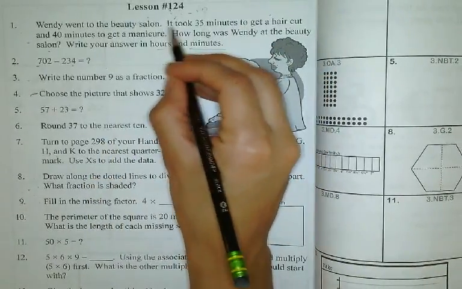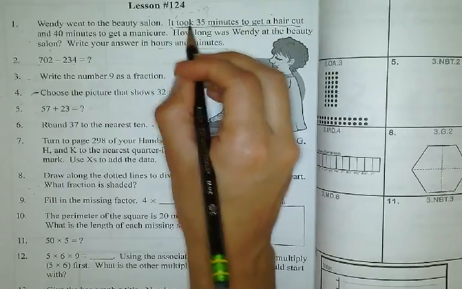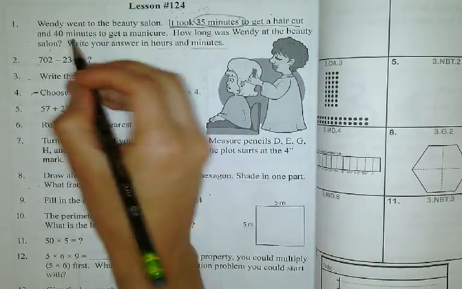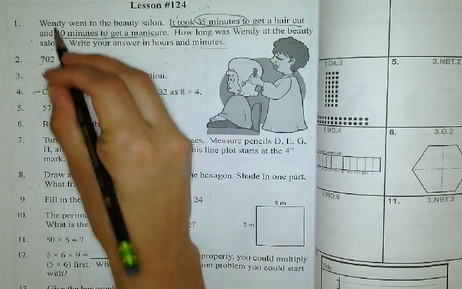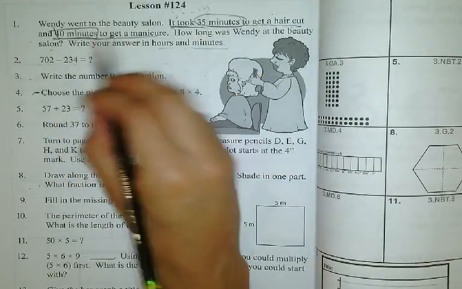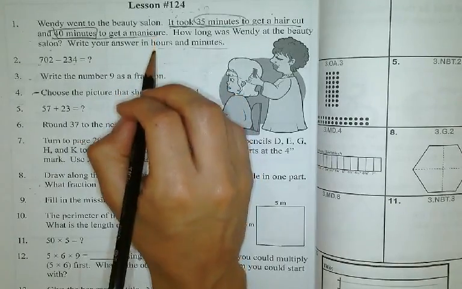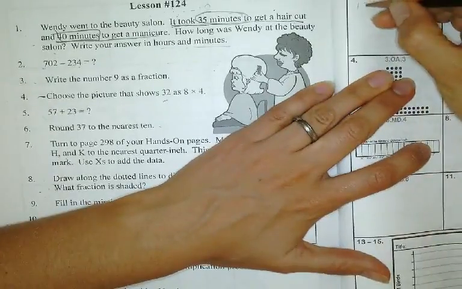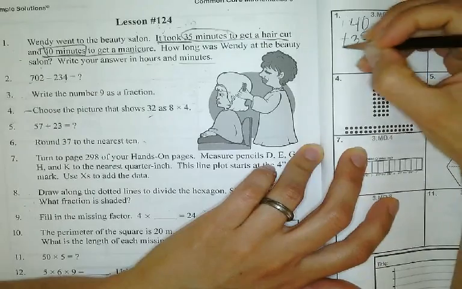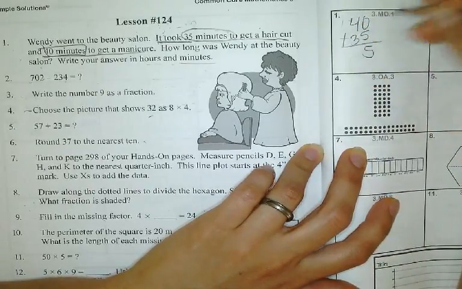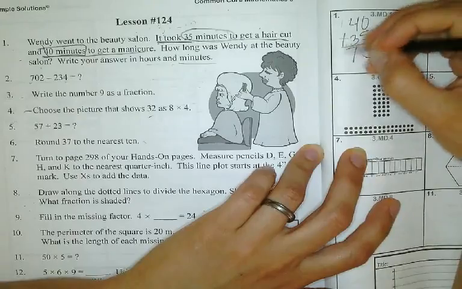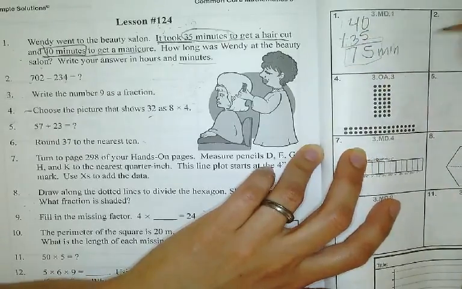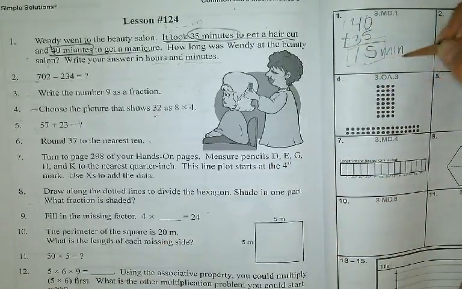Alright, so we know that it took 35 minutes to get her haircut and 40 minutes to get a manicure. So the first thing I want to do is put these together, because that equals the total amount of time that she was at the salon. So I'm going to add 40 plus 35: 5, 4, 5, 6, 7. So she was at the beauty salon for a total of 75 minutes.